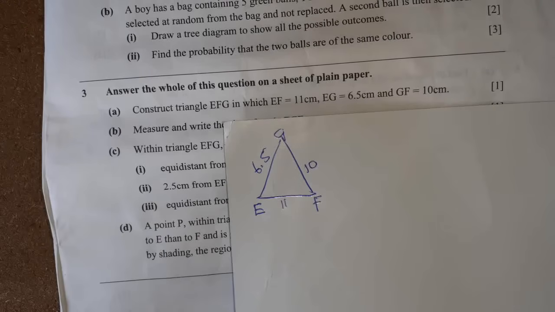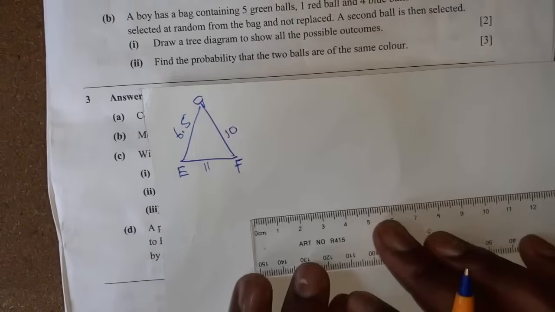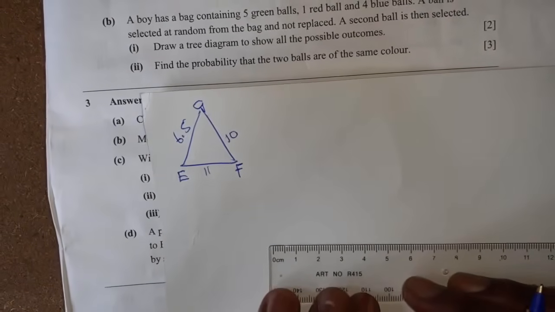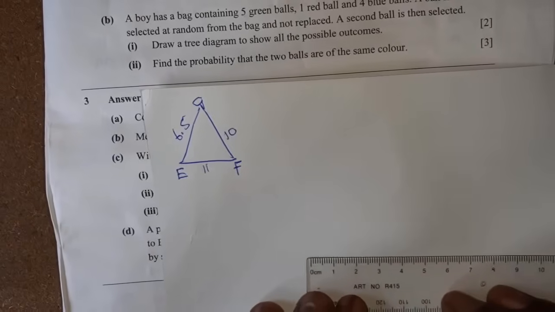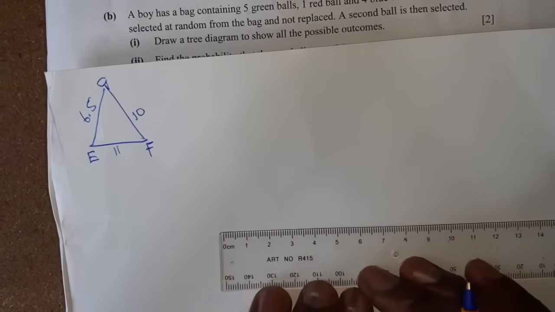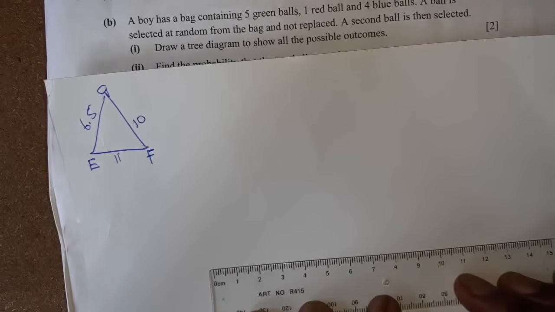All right, so here is our ruler. So we need to measure now. Okay, we have to measure 11 centimeters.